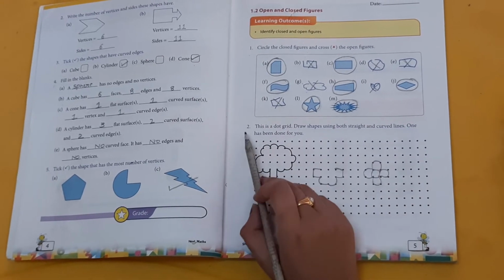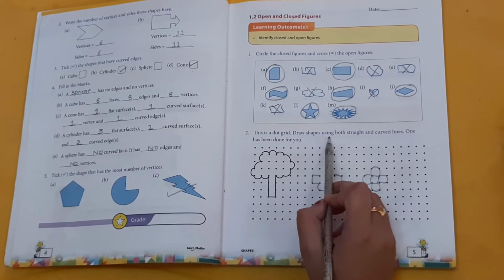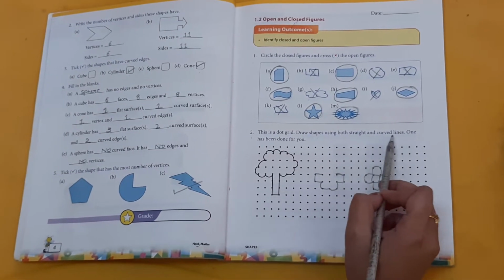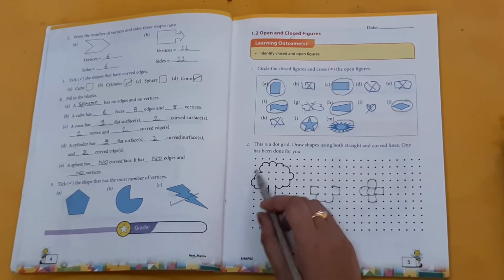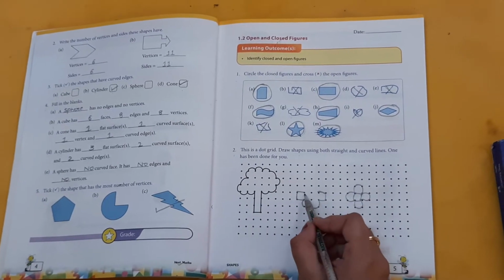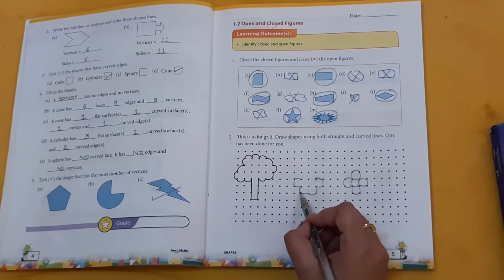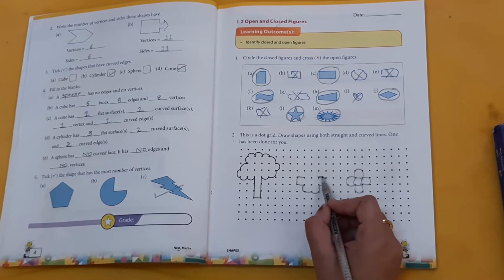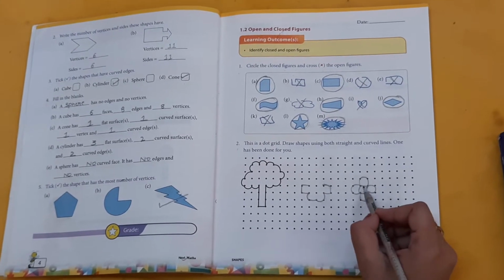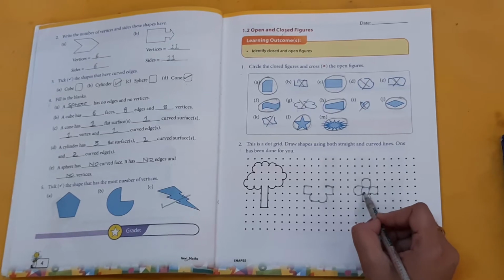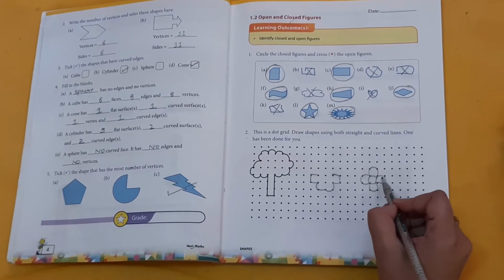Circle. Second question. This is a dot grid. Draw a shape using both straight and curved lines. One has been done for you. So it looks like a tree. So, both straight and curved lines. We have to draw on a dot grid. Both straight and curved lines.